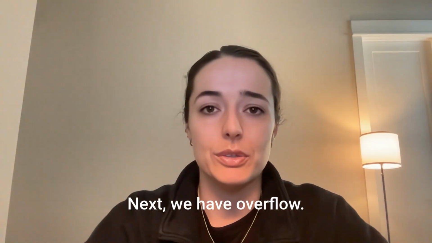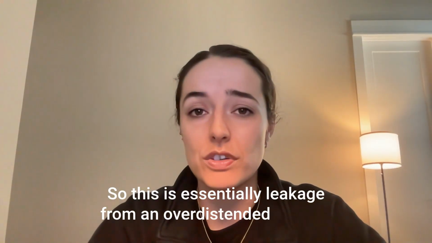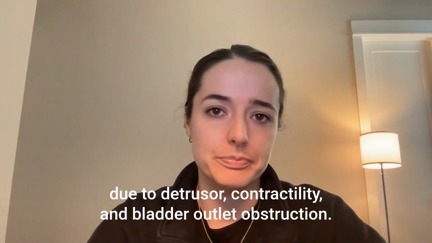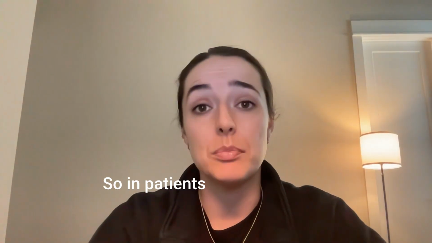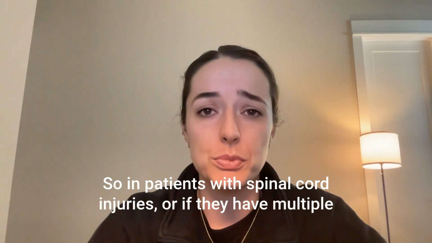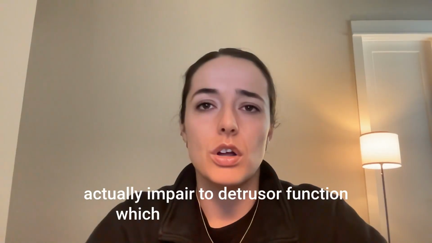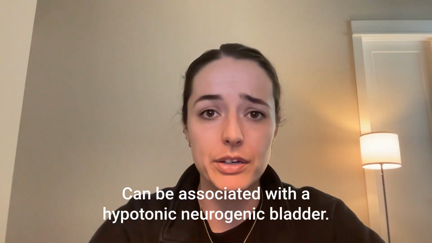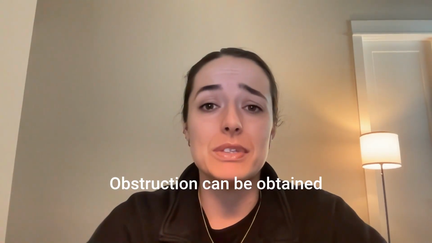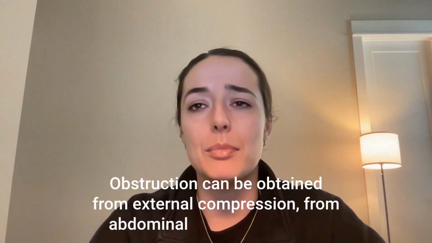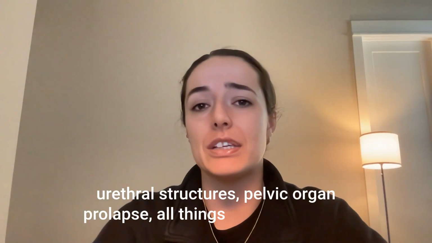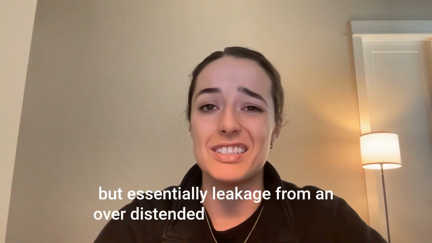Next, we have overflow. So this is essentially leakage from an overdistended bladder due to detrusor contractility and bladder outlet obstruction. So this is more common in patients with spinal cord injuries, or if they have multiple sclerosis. Even diabetes can actually impair detrusor function, which all these conditions can be associated with a hypotonic neurogenic bladder. Bladder outlet obstruction can be obtained from external compression from abdominal or pelvic masses, urethral strictures, pelvic organ prolapse, all things to keep in mind, but essentially leakage from an overdistended bladder.